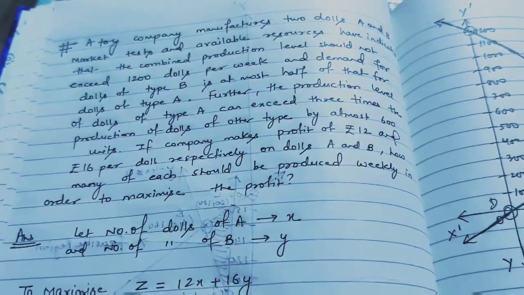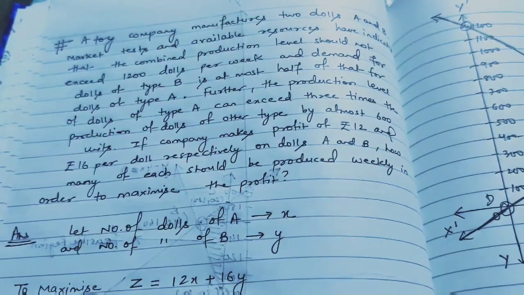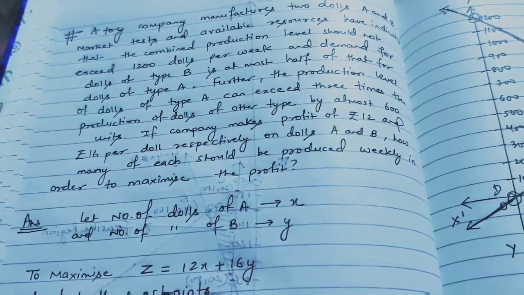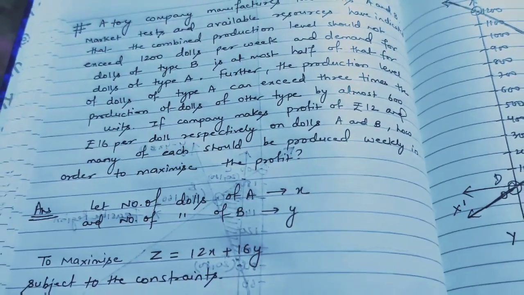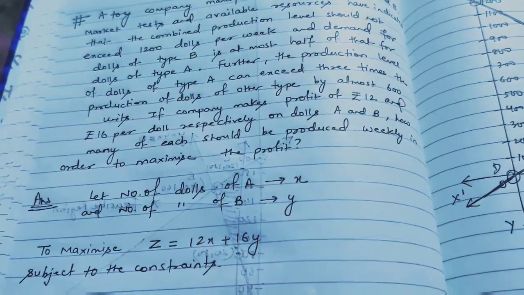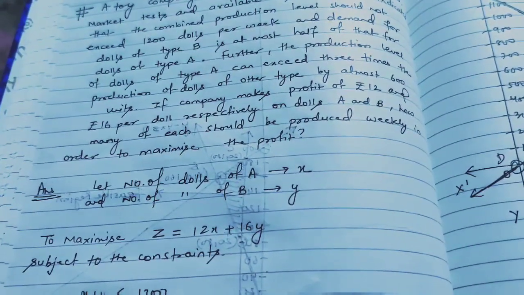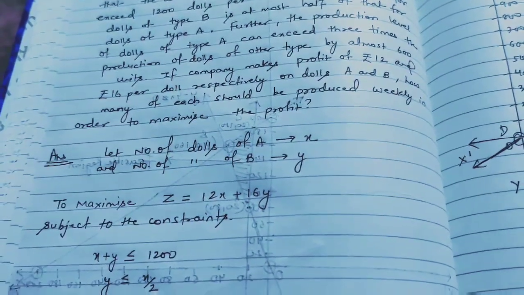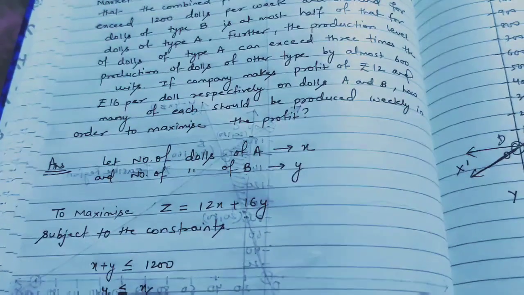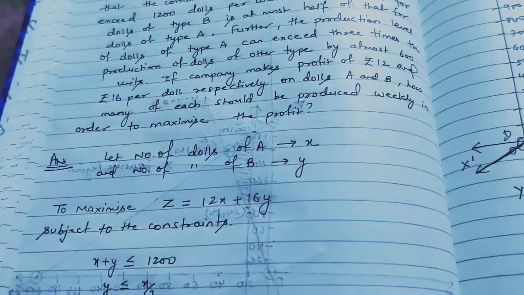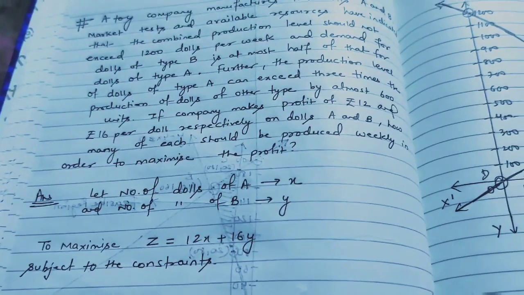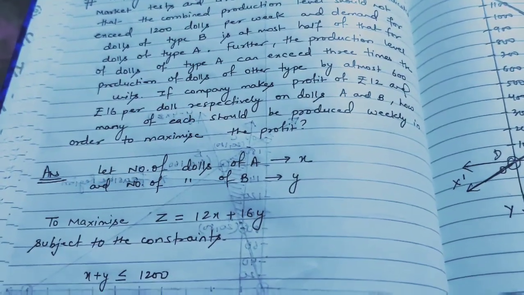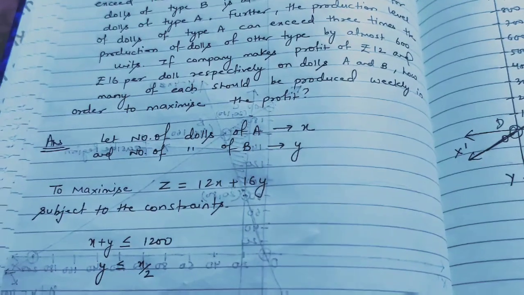Now, as per the question, let the number of dolls of A be x, and let the number of dolls of B be y. Since we have to maximize the profit, the objective function is Z, which is equal to the profit, as given, 12 and 16, so Z = 12x + 16y. The given subject constraints are x + y ≤ 1200, as the combined capacity should not exceed 1200. Also, the demand for the dolls of type B is half that of A, that is y ≤ x/2.